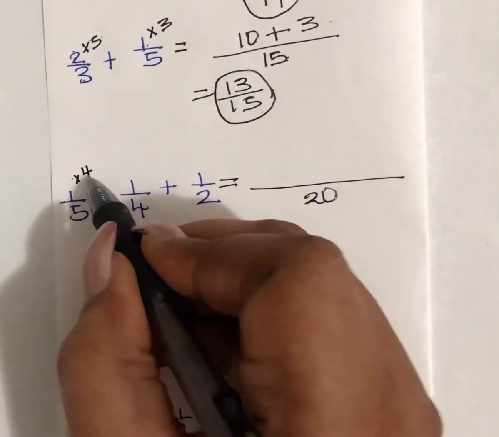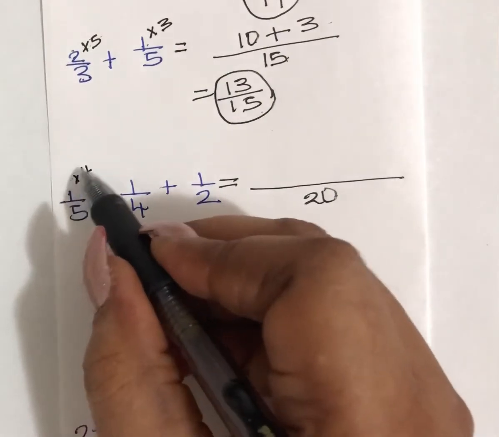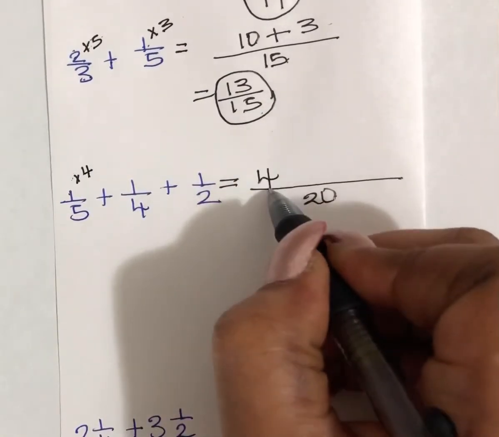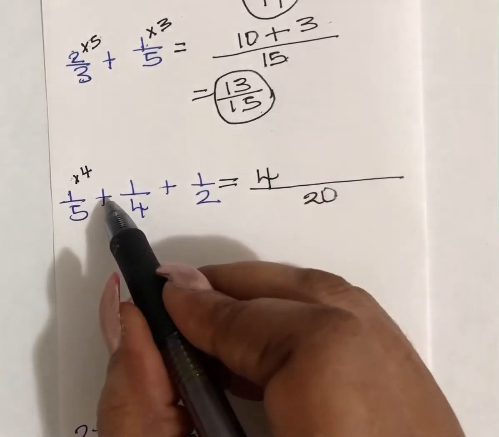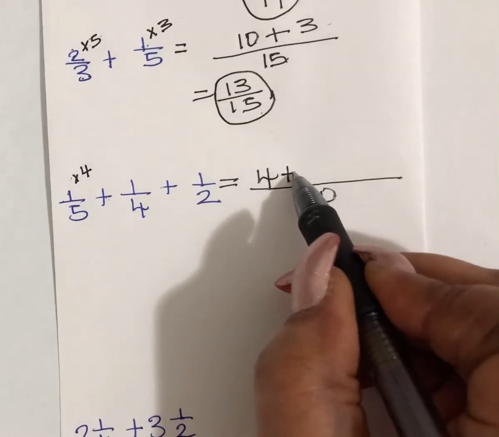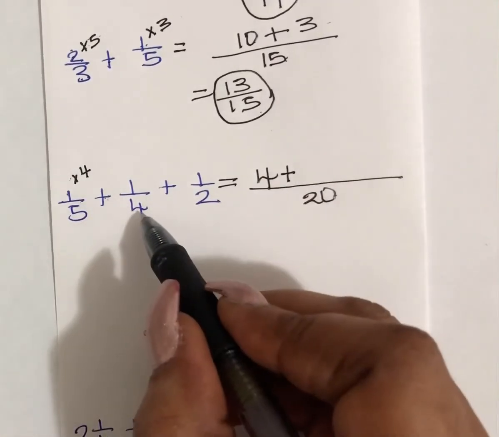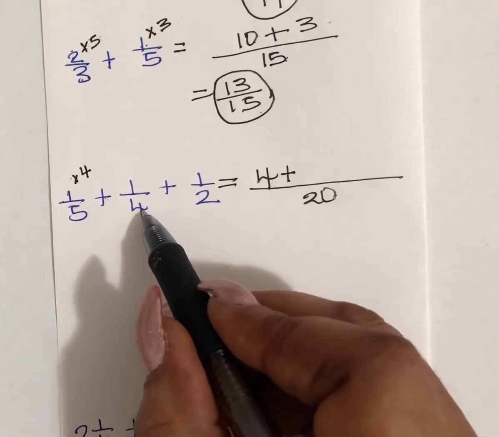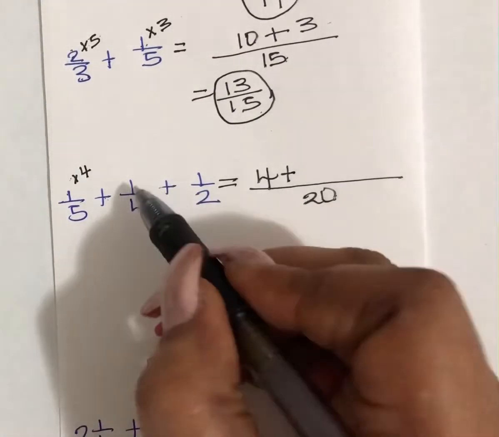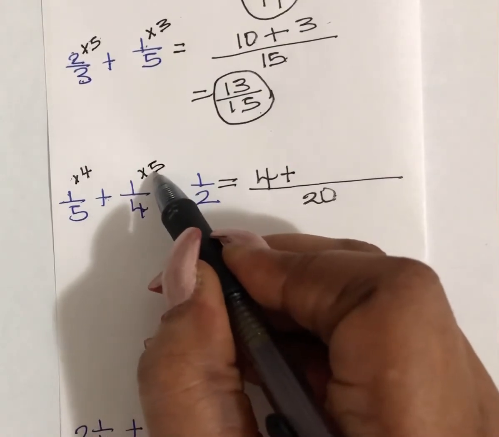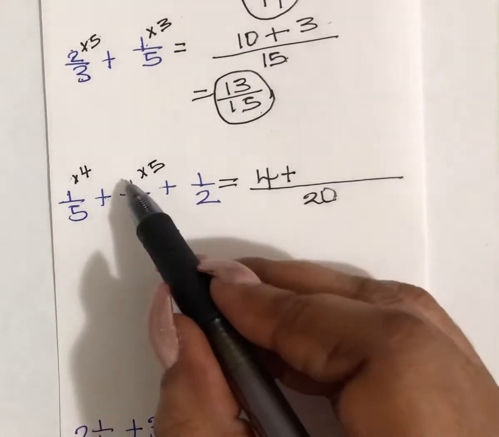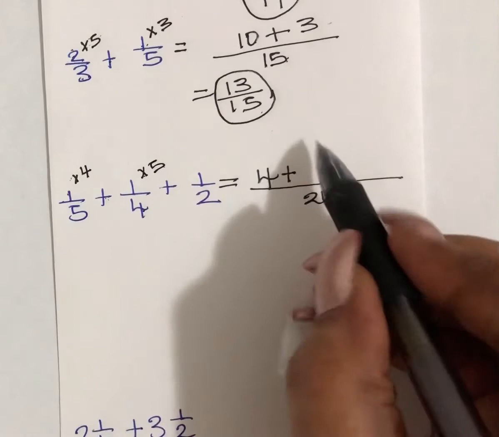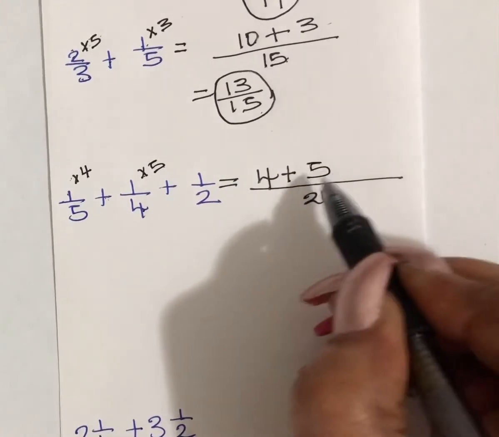Exactly 4 times. 1 multiplied by 4 is 4. Your operation sign says to add, you write the sign. You go to your second fraction. How many times does 4 go into 20? Exactly 5 times. 1 multiplied by 5 is 5.